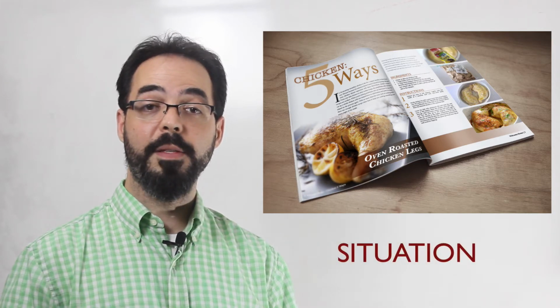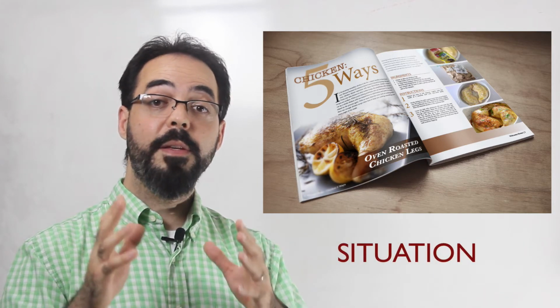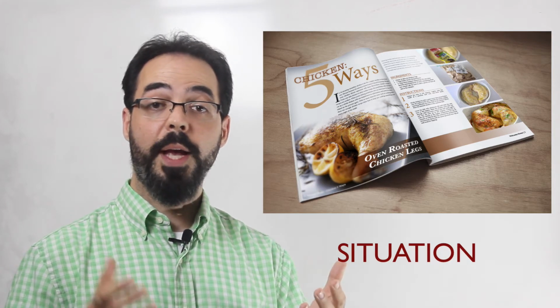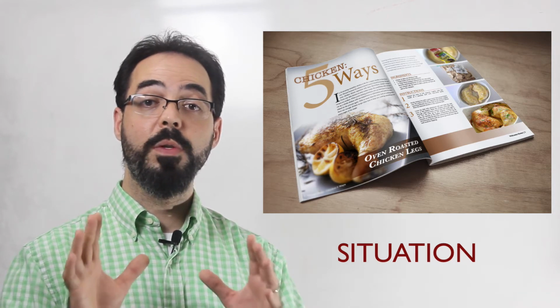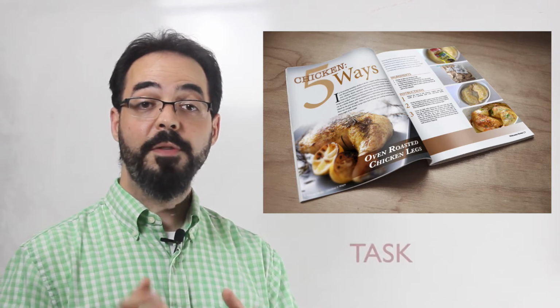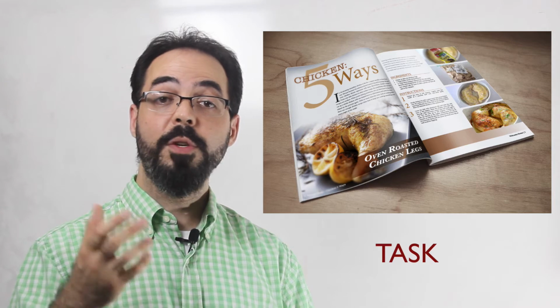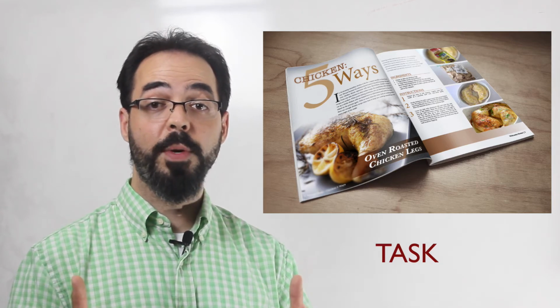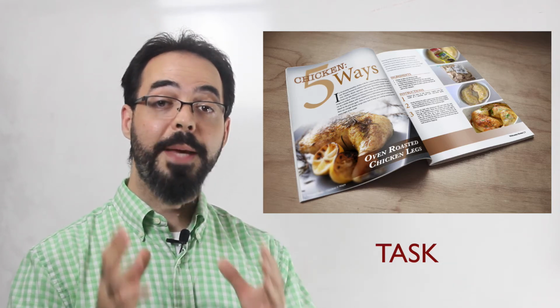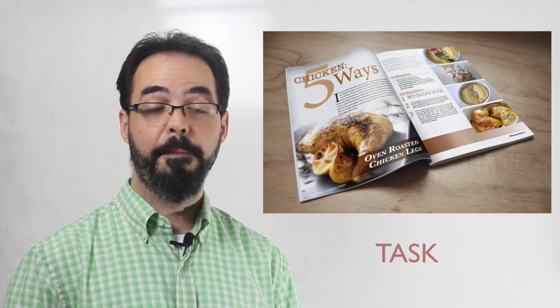We'll start off with S, the situation. The situation for this project was that you were given articles and photographs and asked to lay out an entire magazine that appealed to a specific demographic. The task for this project was to understand the message of those articles and to use the photographs and your design principles to make those articles appealing to your demographic.